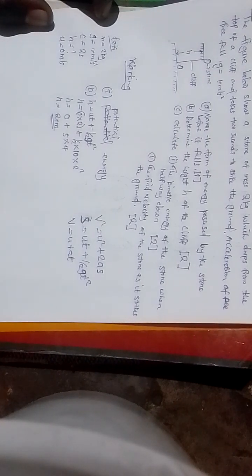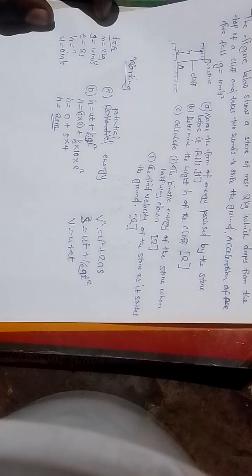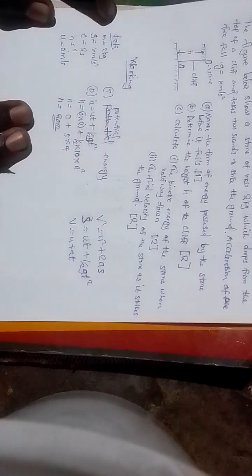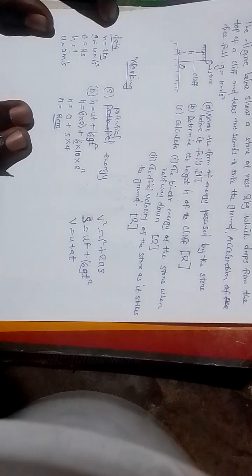Question C is saying calculate the kinetic energy of the stone when halfway down. So when they say halfway down, remember the formula for potential energy. Potential energy is mass times acceleration due to gravity times h.